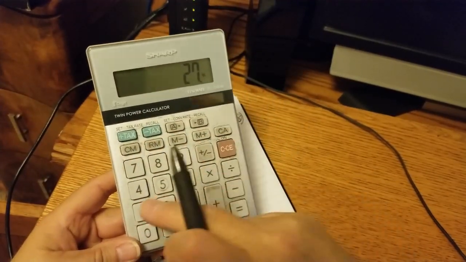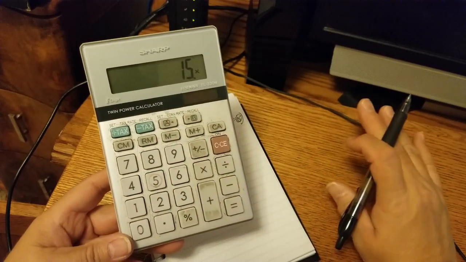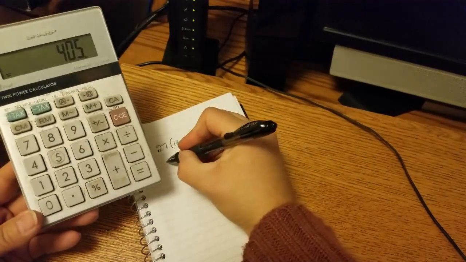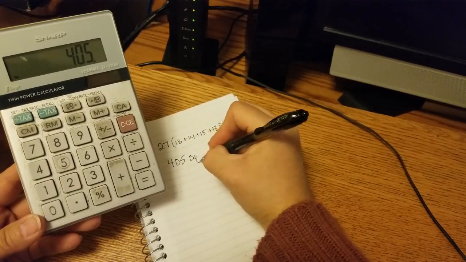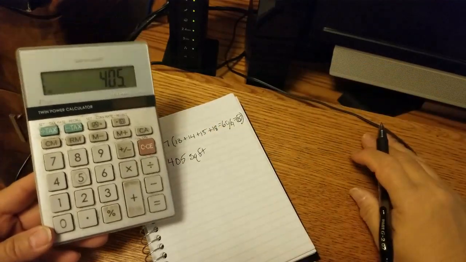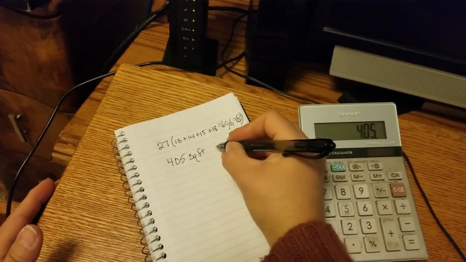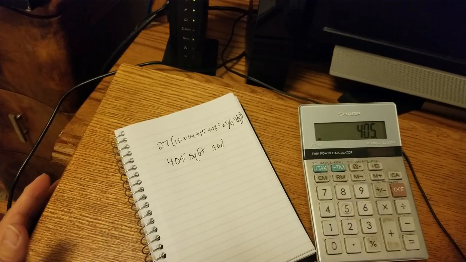27 times 15. Now, if you can't follow this math, ask somebody else, because this is not a math show. But we're just going to get this taken care of. So what we have is 405 square feet. If you were measuring for sod, this will be all you need to do, because sod is just a flat surface. You're just covering the area. But if you're doing mulch, you have a depth, so that makes it cubic.